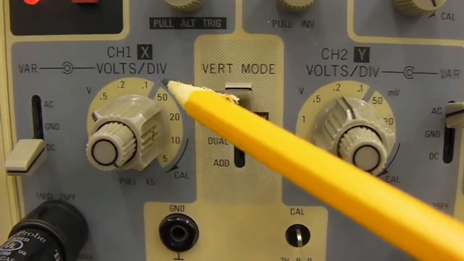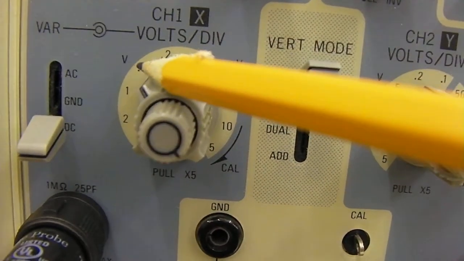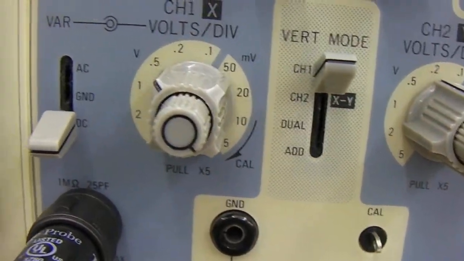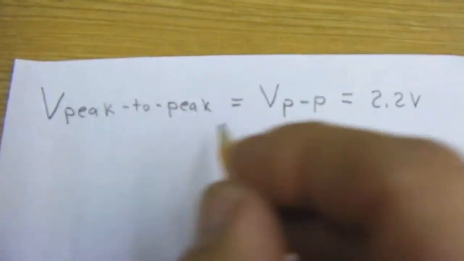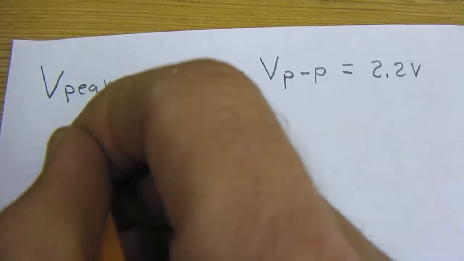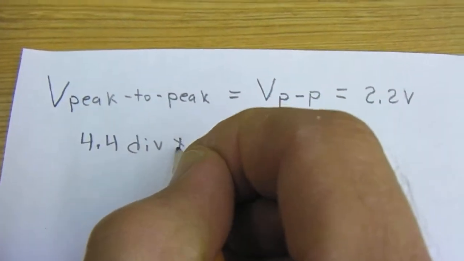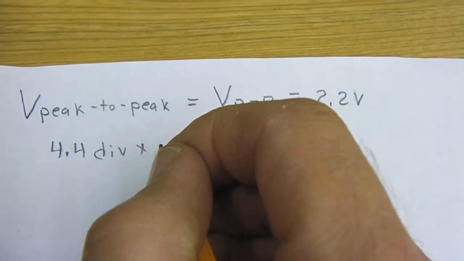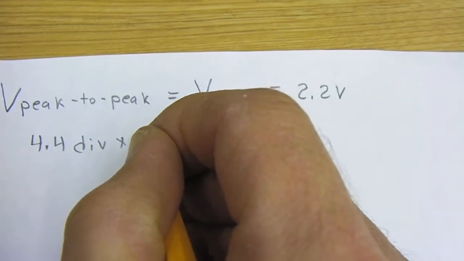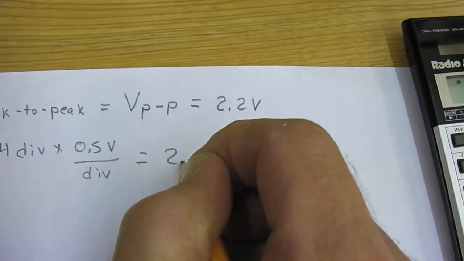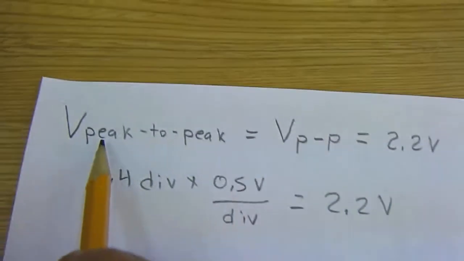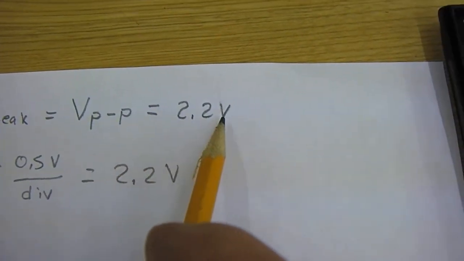And then we multiply that by the setting of the volts per division control here, and that's set at 0.5. So to calculate that, we would multiply 4.4 divisions times the number of volts per division, which is 0.5 volts per division, and that gave us 2.2 volts. So our peak-to-peak voltage, VPP, is 2.2 volts.